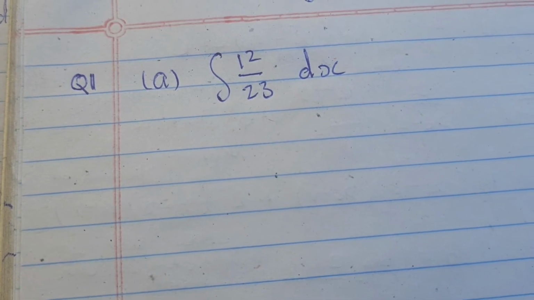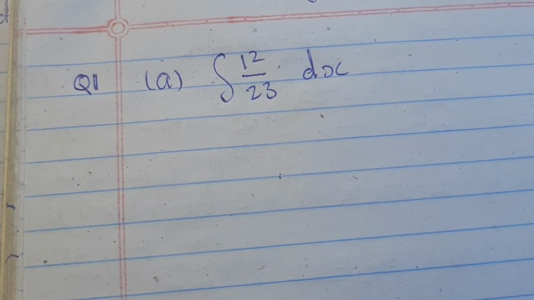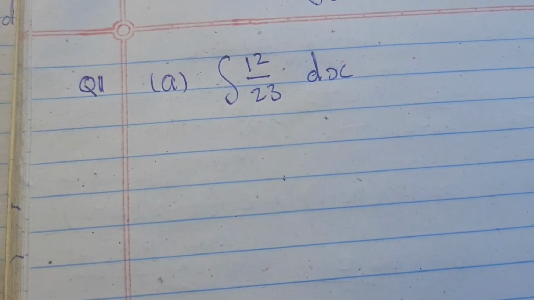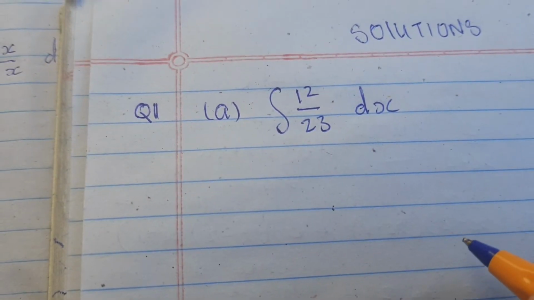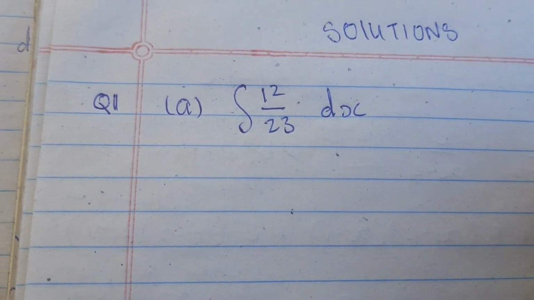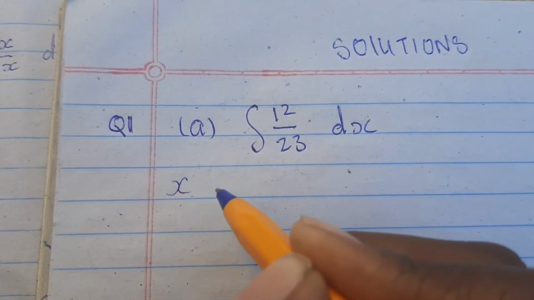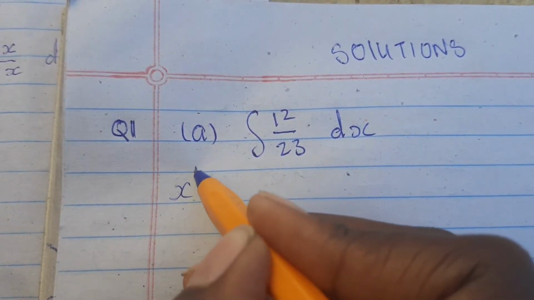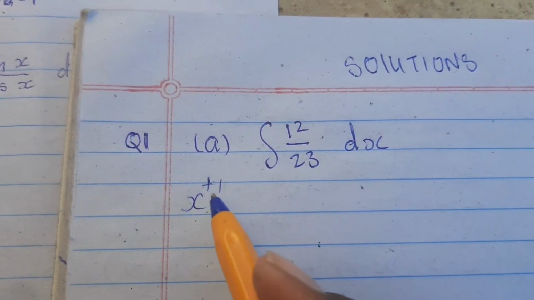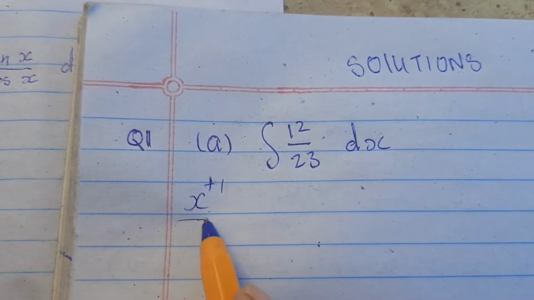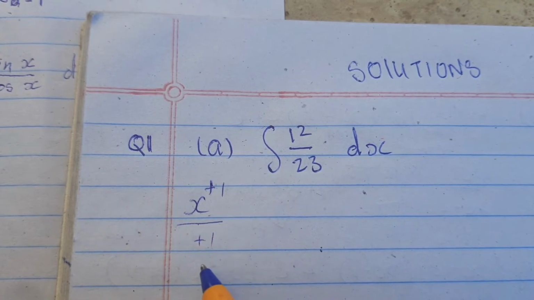A tells us to integrate 12 over 23. So with integration, you're basically going to have, let's say, x. What you're going to do is add plus 1 to the power, and then whatever new power you get, you're going to divide by whatever you have plus 1. The new power, you put it there.